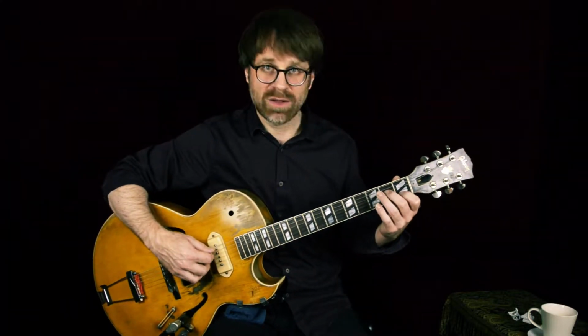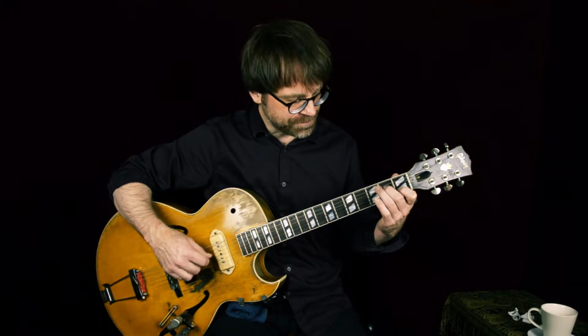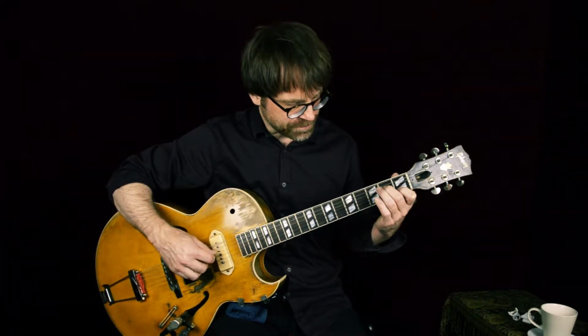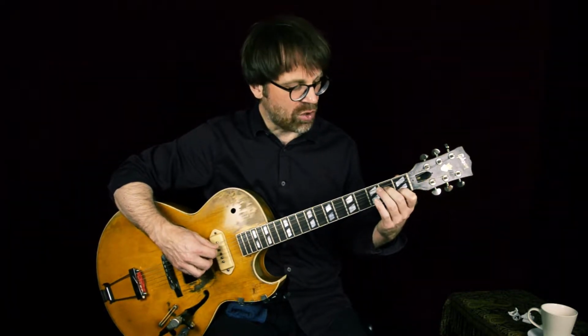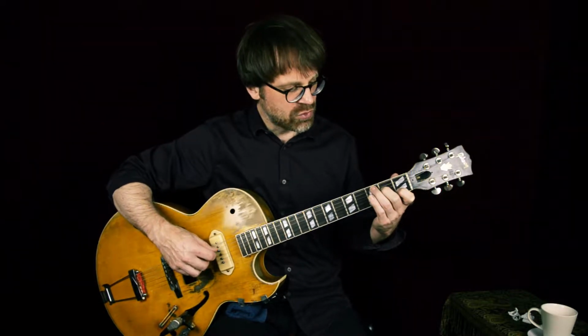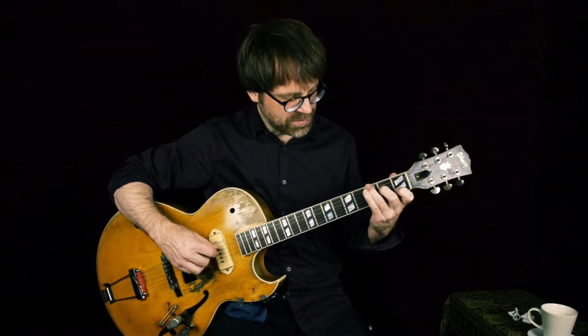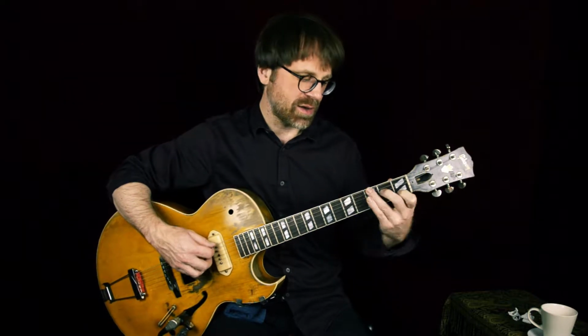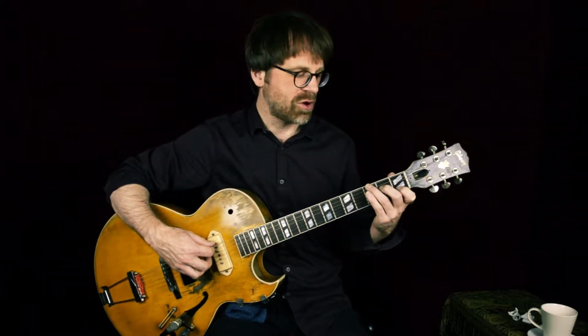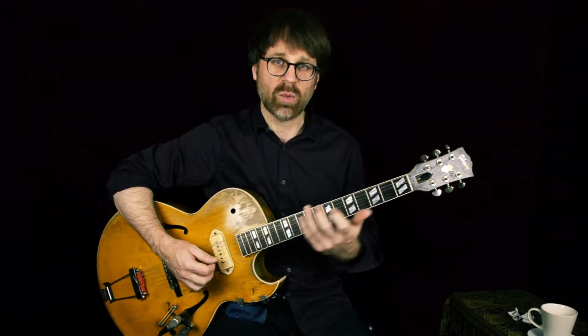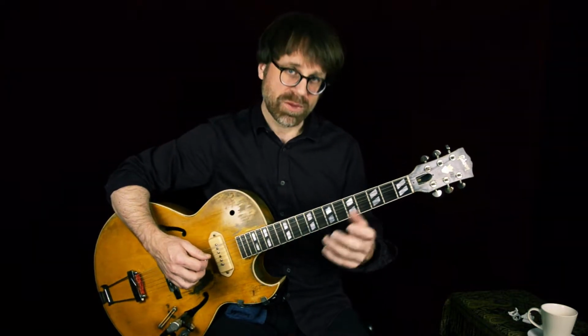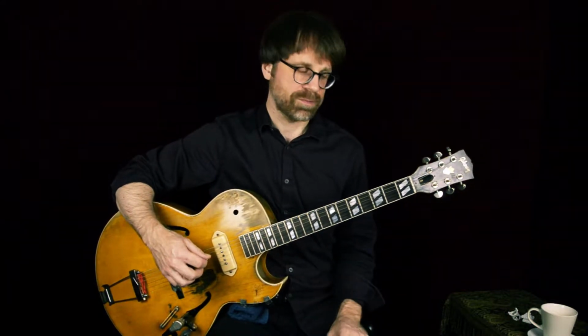If I play a drop 2 voicing here, I just have to move my A down to G and leave the other notes there, and then I have, in this case, an inversion of C major. So I have to change one note. But a better explanation is that they share two notes.